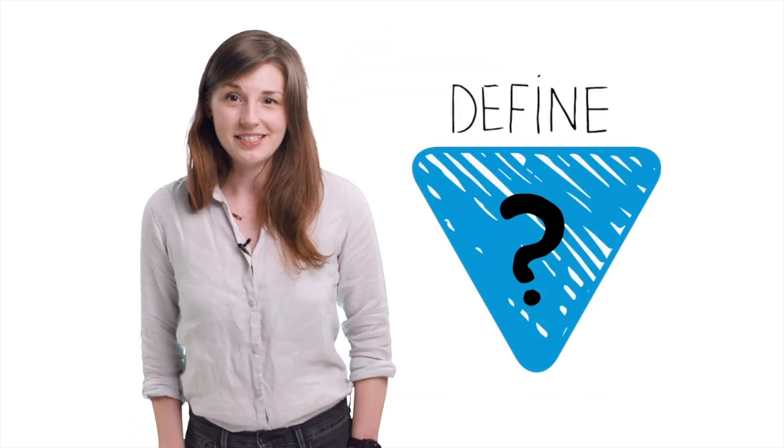The second phase is define. Usually, when you begin working on a design challenge, you'll start with a big, broad problem. The trouble with the big, broad problem is that it can have nearly limitless potential solutions, some of which may be better suited to your specific situation than others. The goal of the define phase is to narrow your challenge into needs statements that are tailored for the people who will be using your solutions.